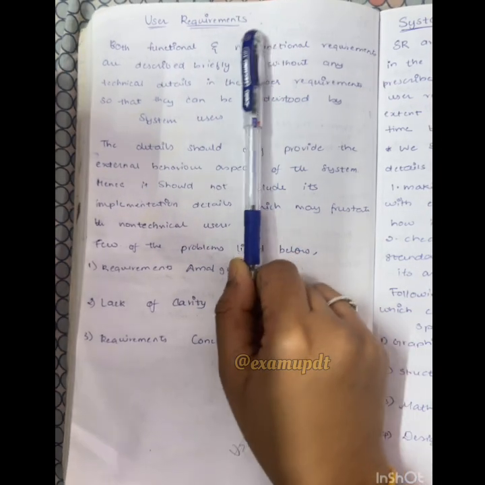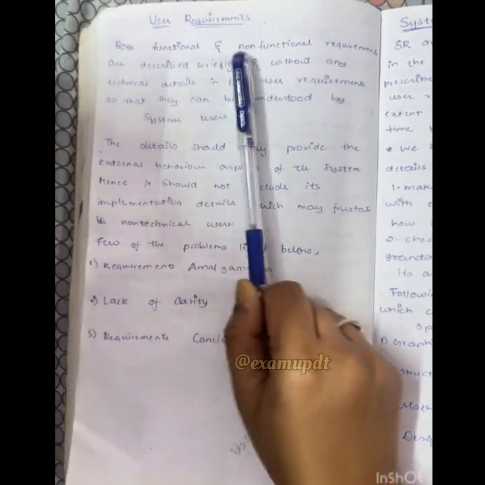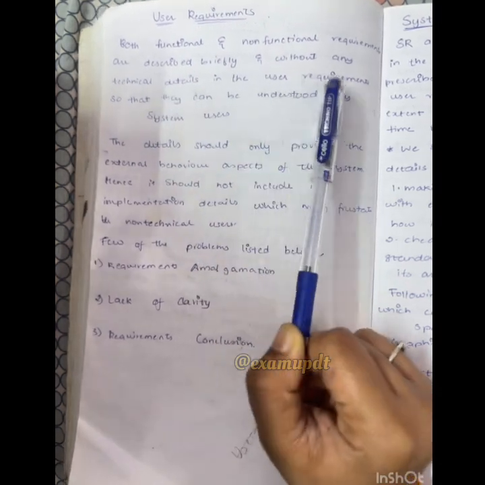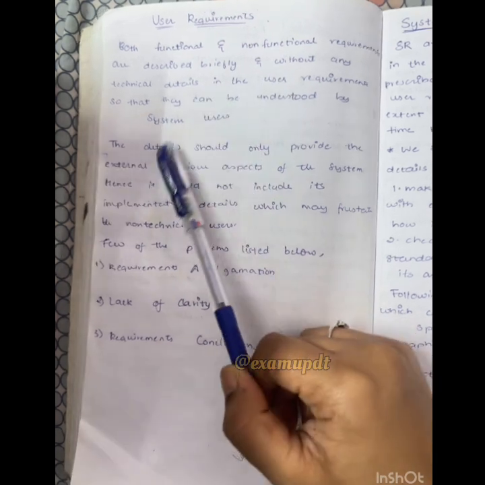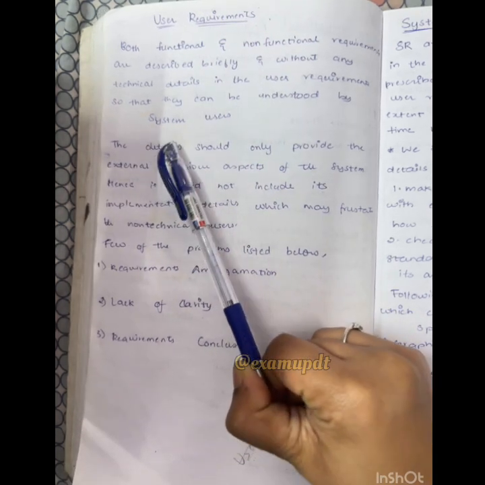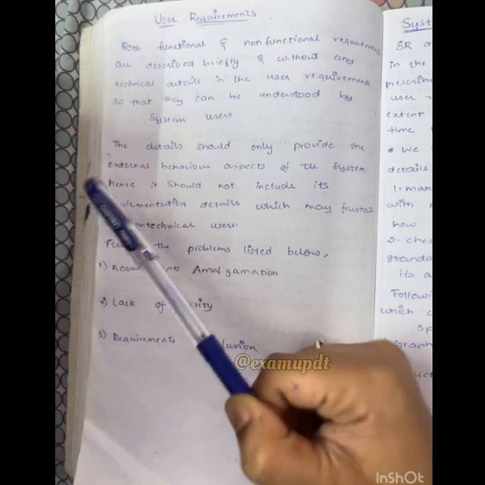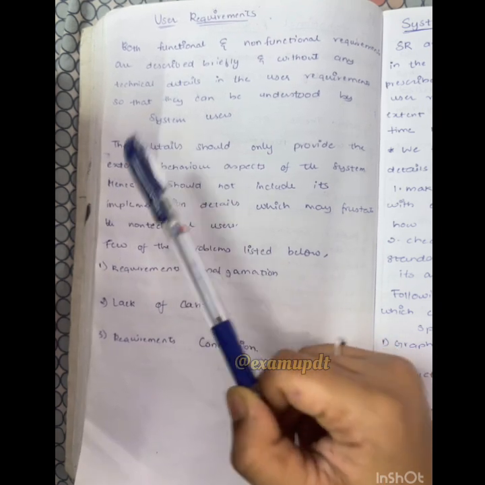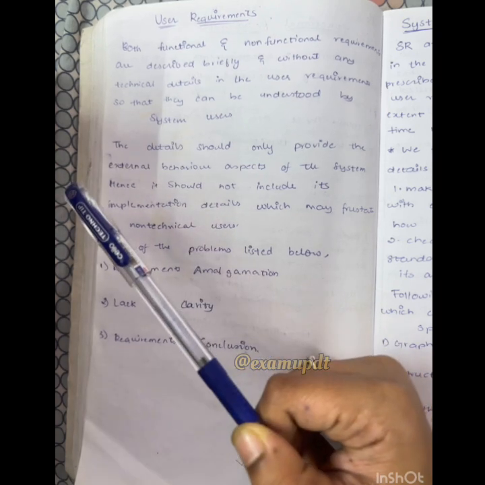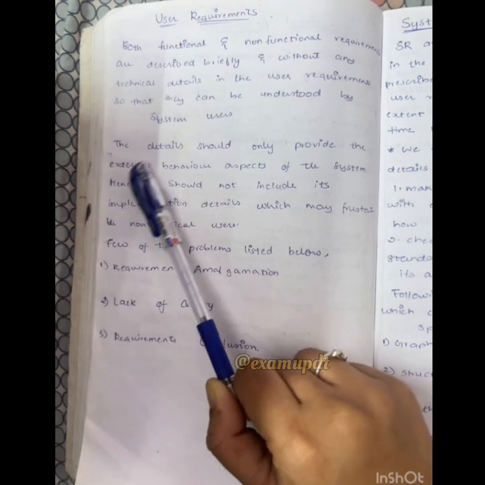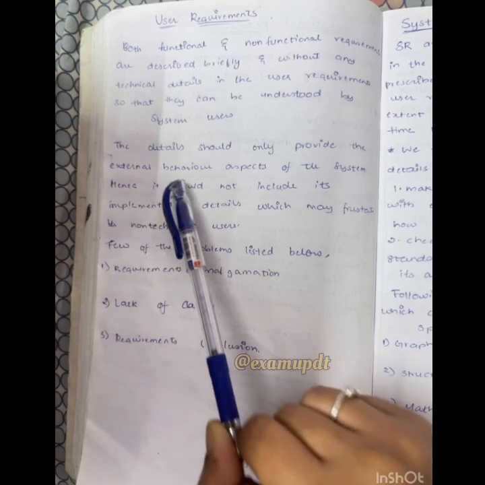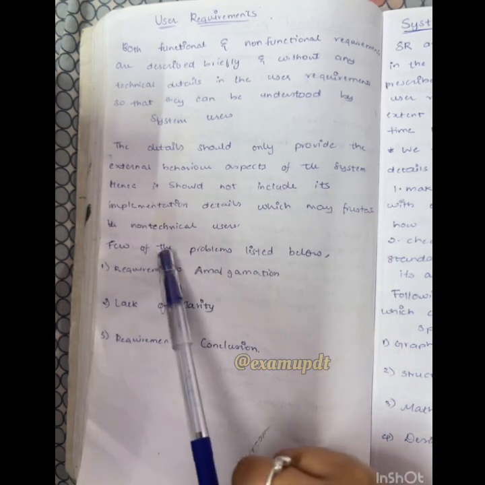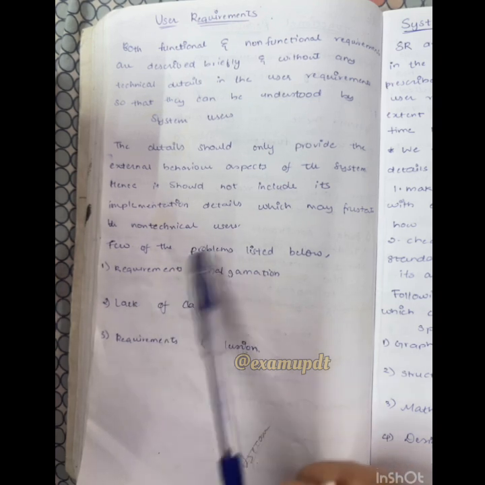Concept of user requirements. Both functional and non-functional requirements are described briefly and without any technical details in the user requirements. The details should only provide the external behavior aspects of the system, hence it should not include implementation details which may frustrate the non-technical users.